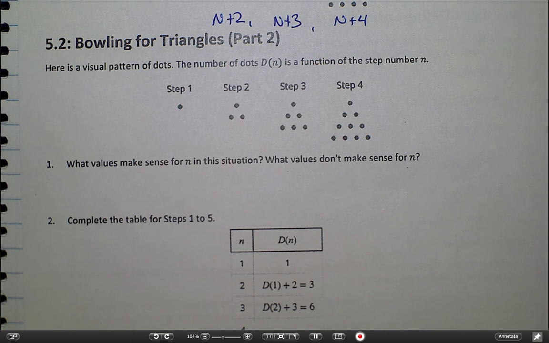Okay, so what types of numbers am I going to input for n? Whole numbers, right? That's what I'm going with. So if I'm doing this in steps, are we going to take a half step? No. You're not going to do this as a half step, and you're not going to do it as negatives. So what is the number set that I would say this would be?